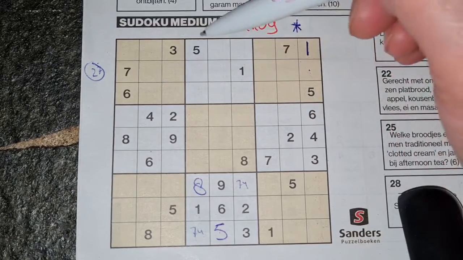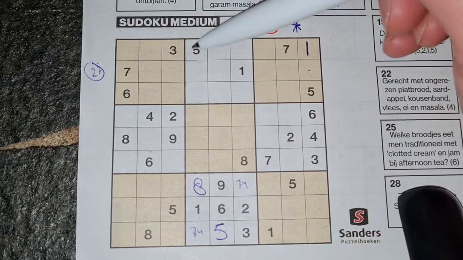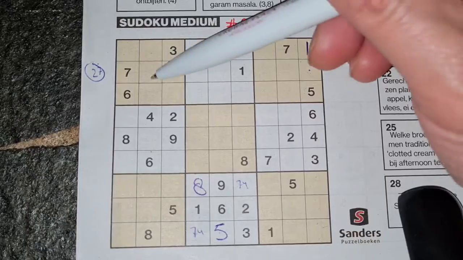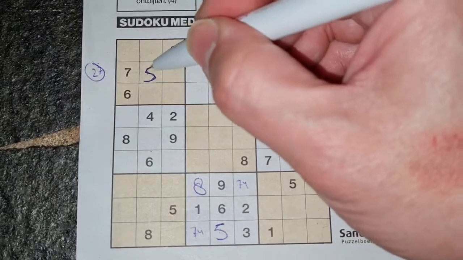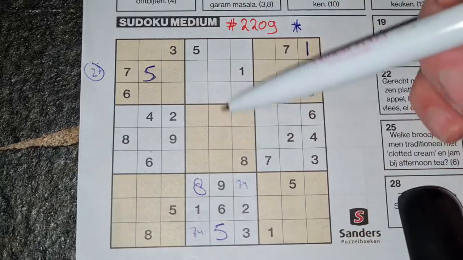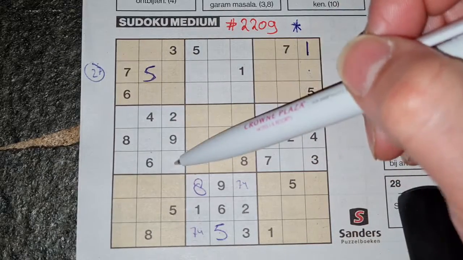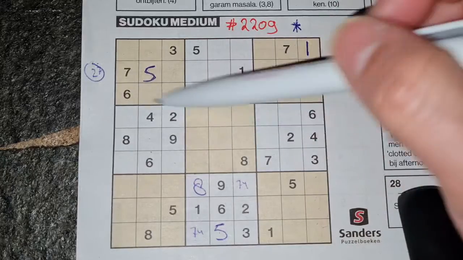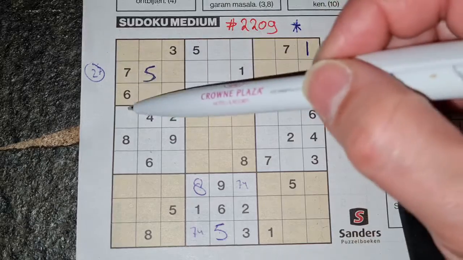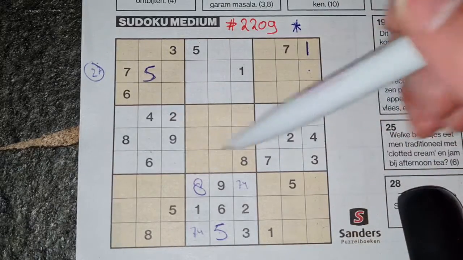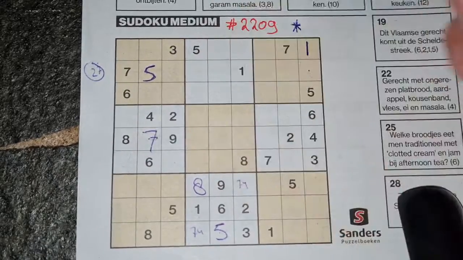5 in this row. 5 in the first row, so in the row between the second row, the only 2 places for the 5 should be here or there. We see there 5, no 5 there. 5 should be here. Then 3, 4, 5, 4 missing numbers in this big square. One of the missing numbers is 7. We see here 7, no 7 in these 2 boxes. There's 7, no 7 in those 2 boxes. 1 box left for the 7 should be here.